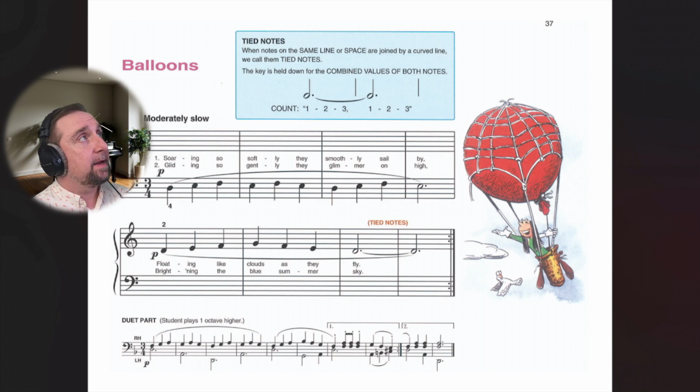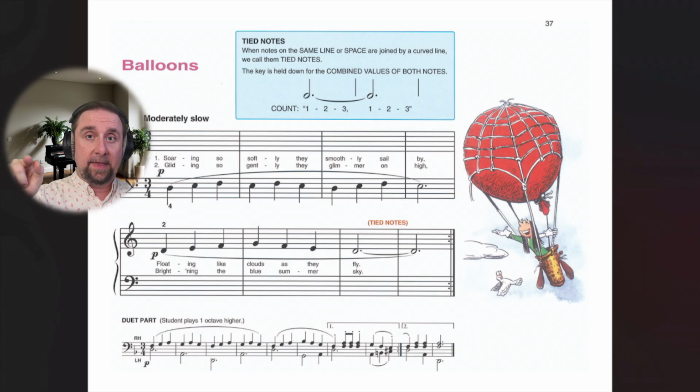What they mean by the same line or the same space is just if it's a line note or a space note. So all that means is if you have a C and then a line going to another C, that's called a tie, not a slur. If you have a G with a line going to another G, that's called a tie, and it's not a slur. And you treat it differently. You treat it like the plus sign. So if you have a note that is 4 counts long, tied to another note that's 4 counts long, you actually hold it down for 8 counts. This is how we get notes that are longer than just 1 measure long.